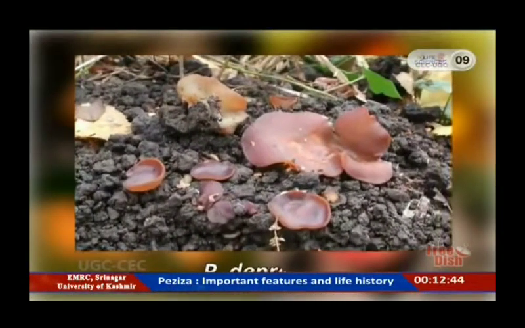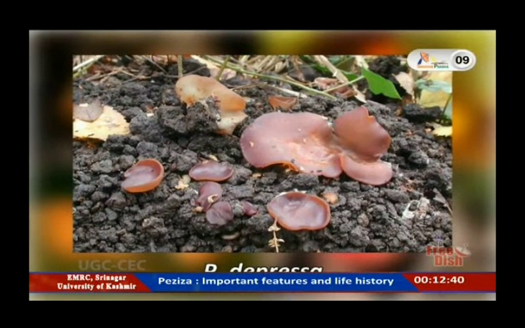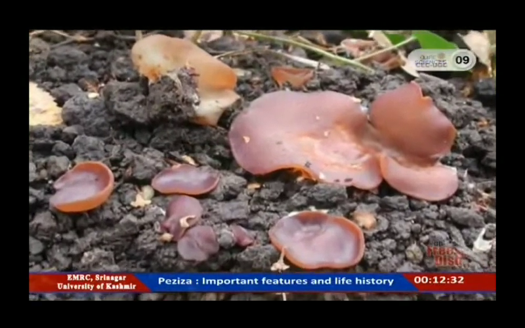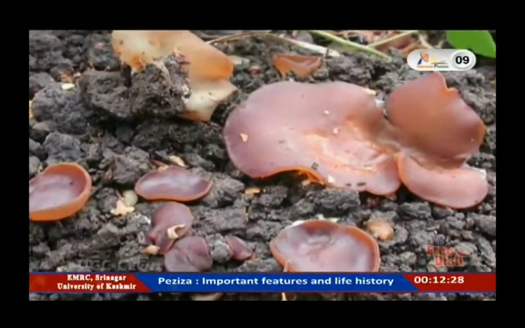Peziza depressa has a fruiting body about 20 to 40 millimeters, irregularly cup to saucer shaped. The fruiting body has a short stipe and its inner surface is smooth, purple to chestnut brown. The outer surface is almost smooth, brighter than the inner surface. The fruiting body exudes a watery juice when cut.